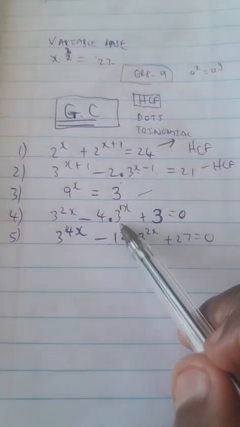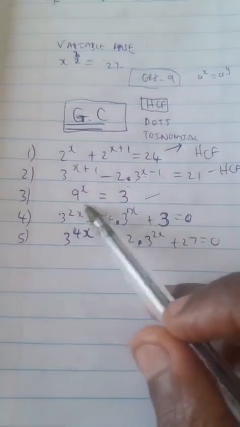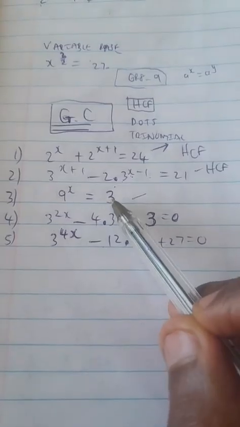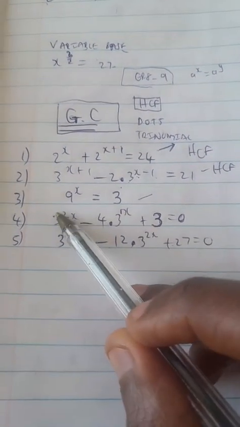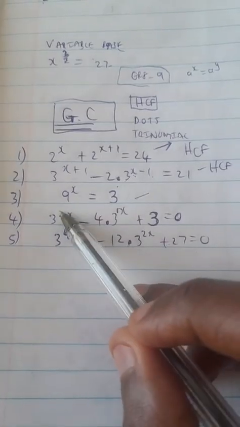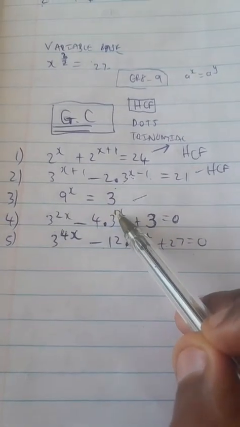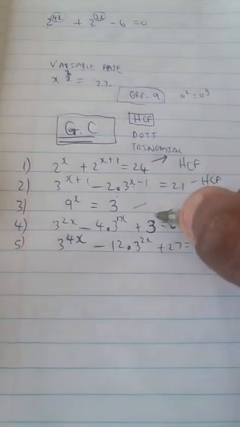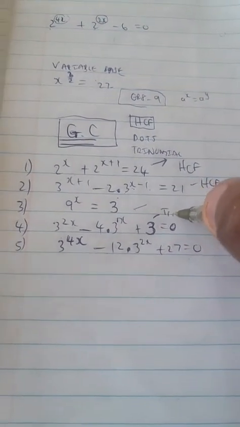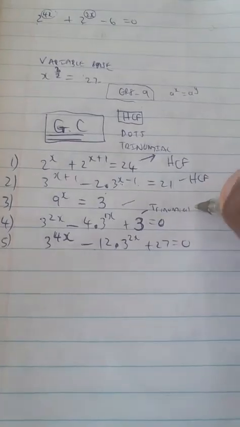So we can see here that the one power is 2 times the other one. If you take 1, you multiply it by 2, you get this one. If you take this one, you divide by 2, you get the coefficient of this x exponent. So this is not a highest common factor type, it is a trinomial type.